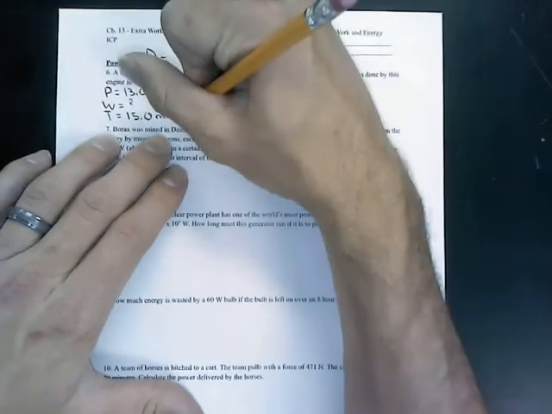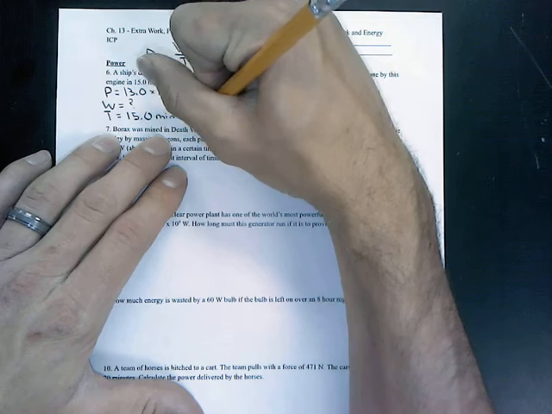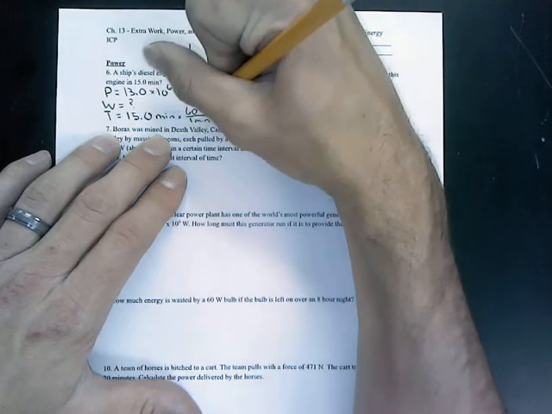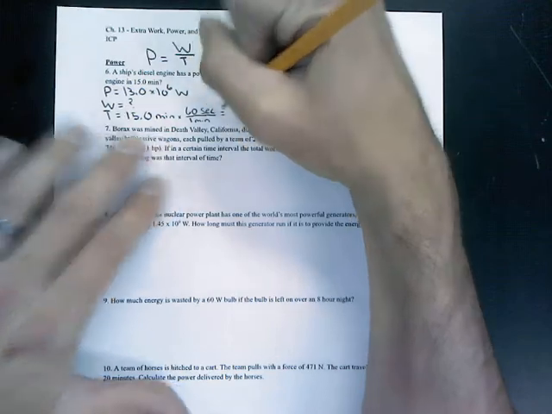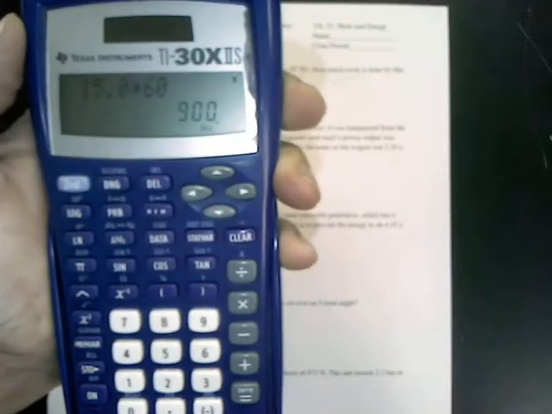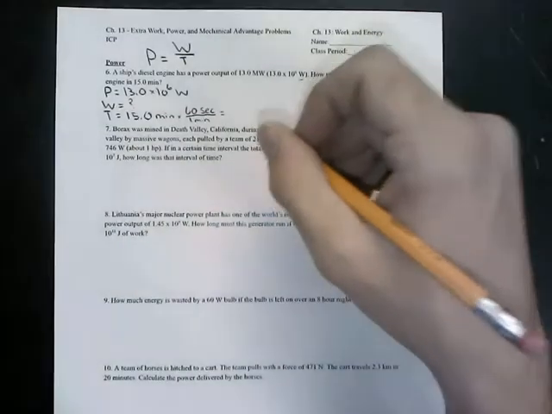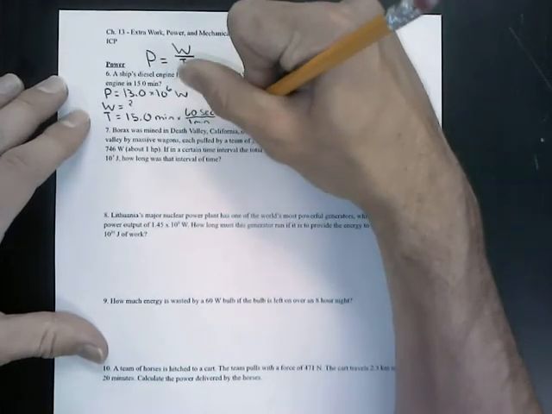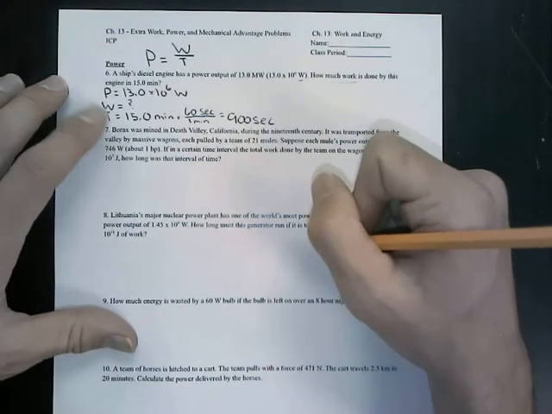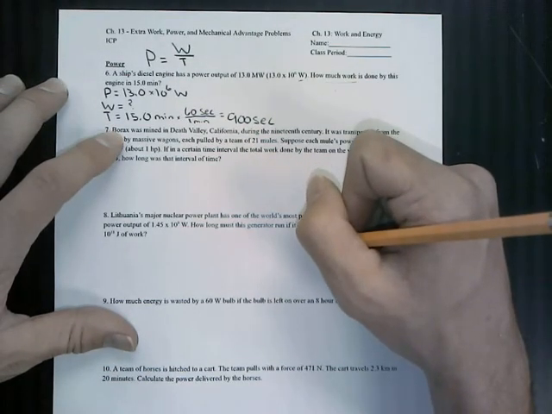Remember, 1 minute has 60 seconds. So we multiply 15.0 times 60 and we get a value of 900. So this is 900 seconds. And that's the time we need to use if we're going to solve for our work.